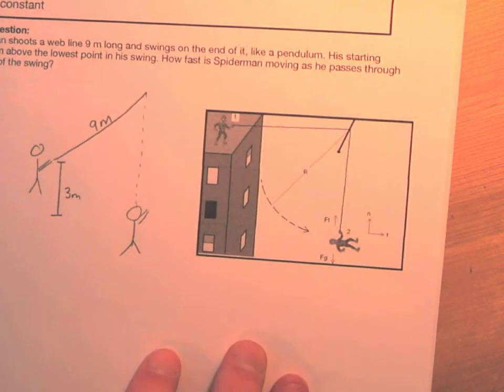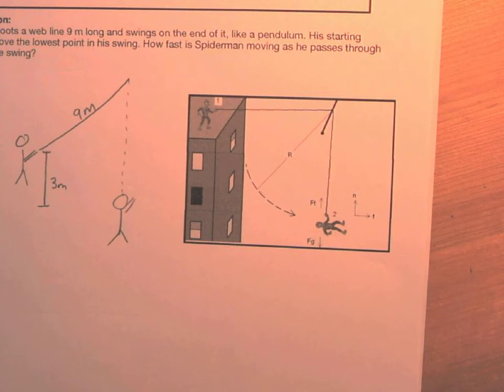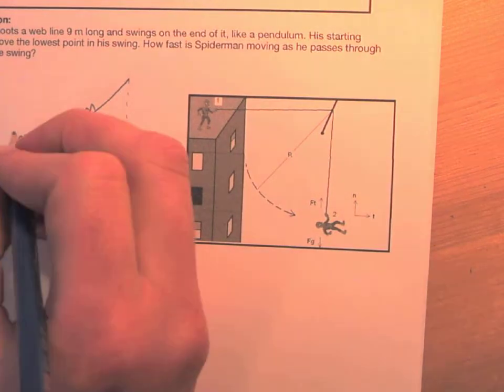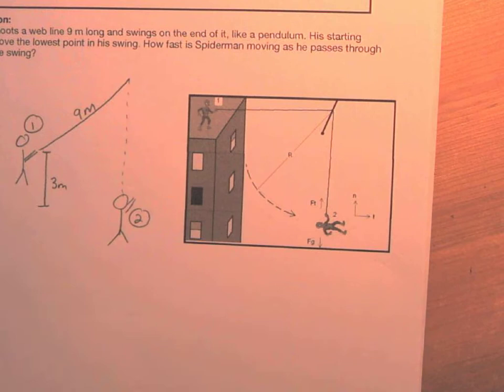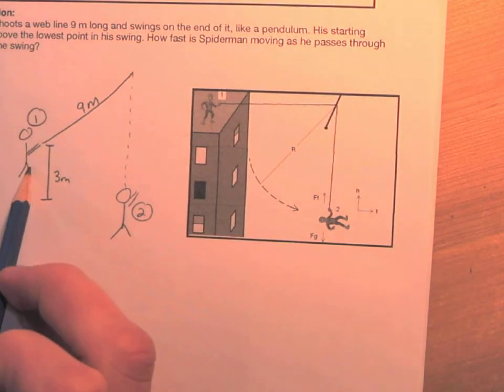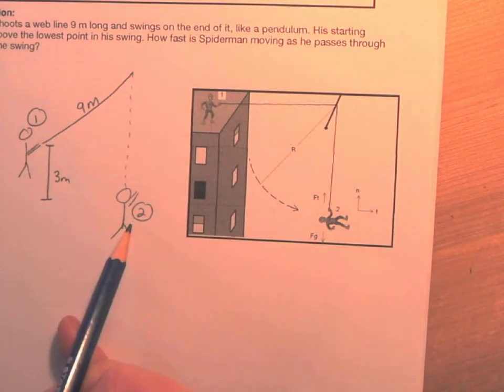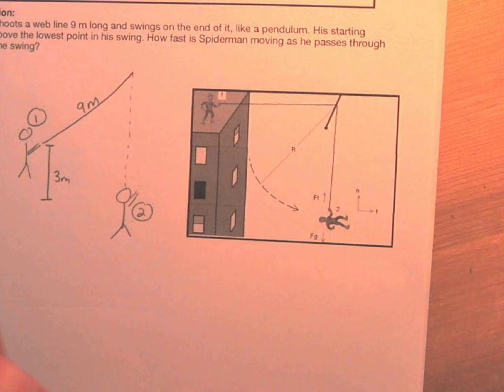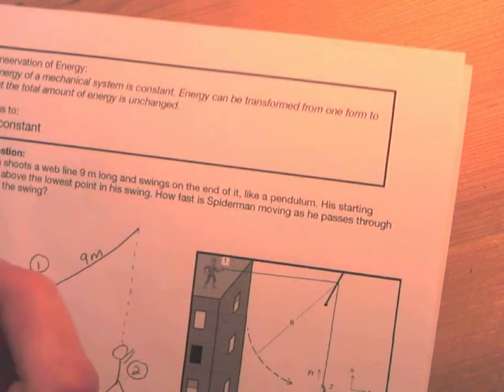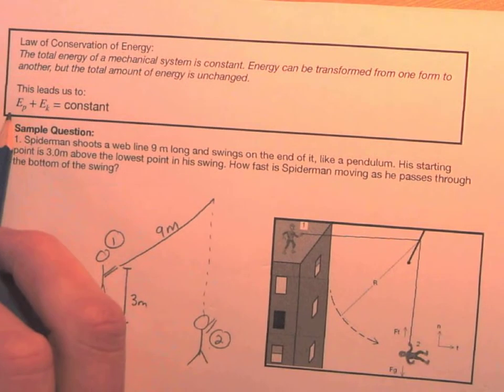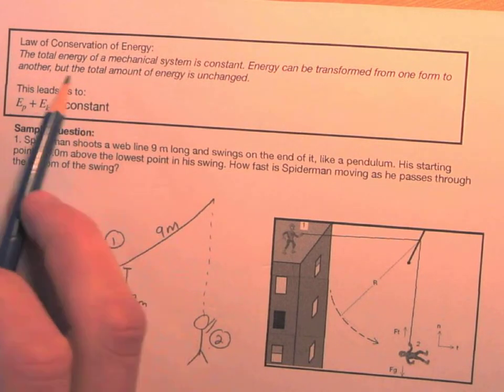So how you start these questions is, this is his spot 1, this is his spot 2. Okay, highest amount of potential energy is where he's standing, and then his highest amount of kinetic energy is at the bottom of the swing. So what you write is total. I guess one thing to write is here you see EP plus EK is constant. That's not a very useful equation.